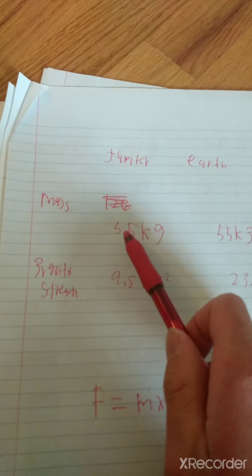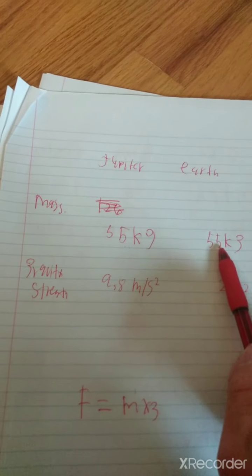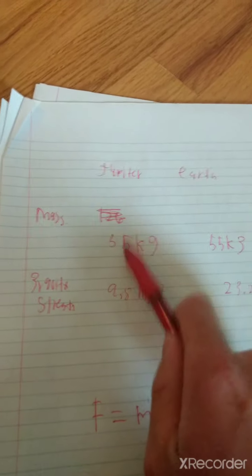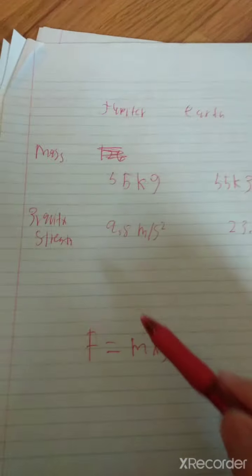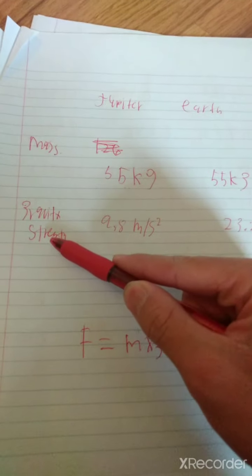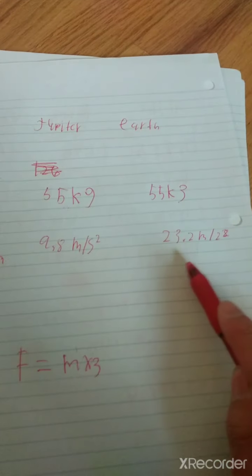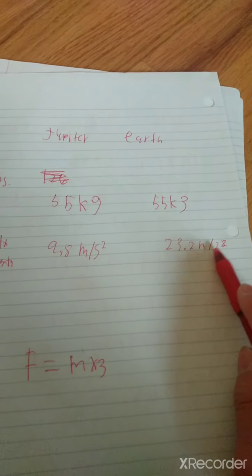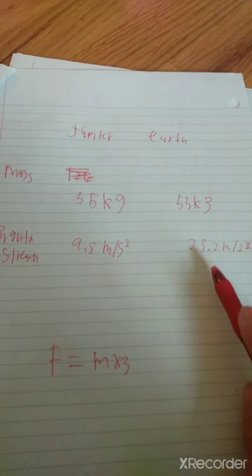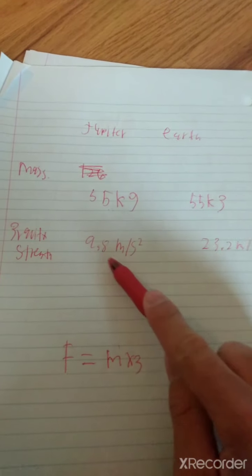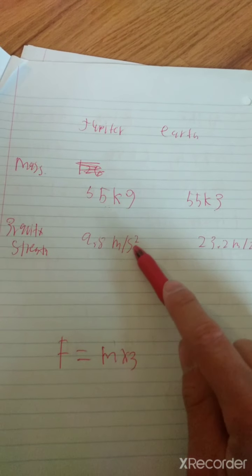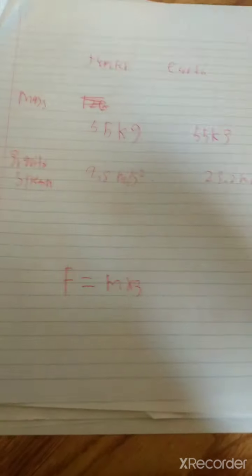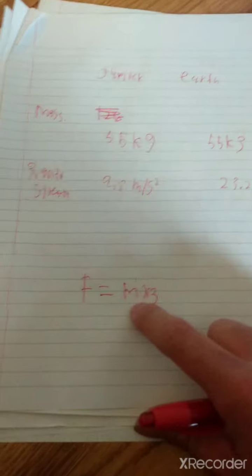If Carrie Wang has a mass of 55 kilograms on Earth, he has the same amount of matter on Jupiter. The gravitational pull on Jupiter is 23.2 meters per second squared, and Earth is 9.8 meters per second squared. So we have to convert this. We have to use this formula.